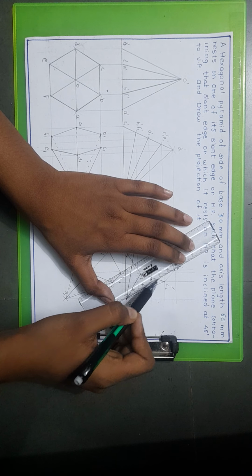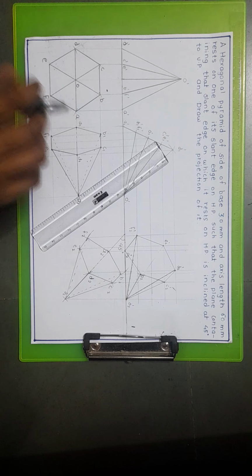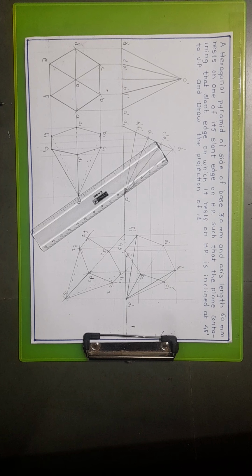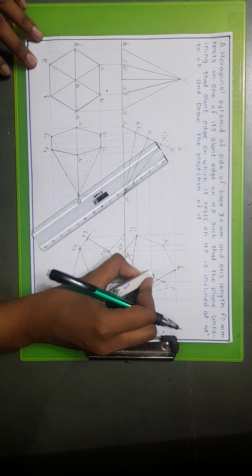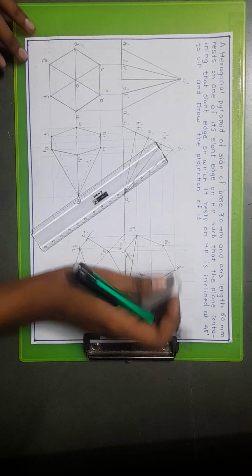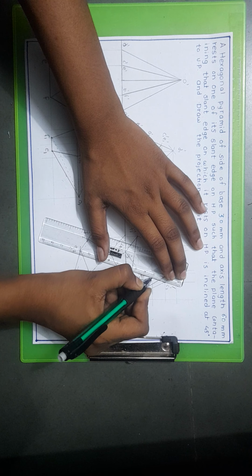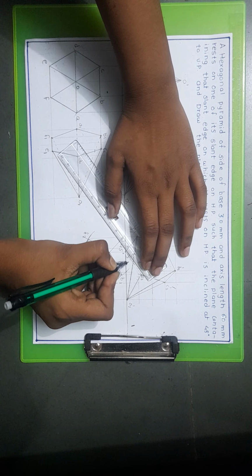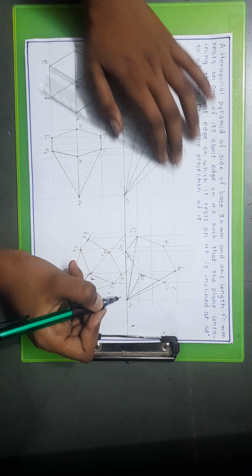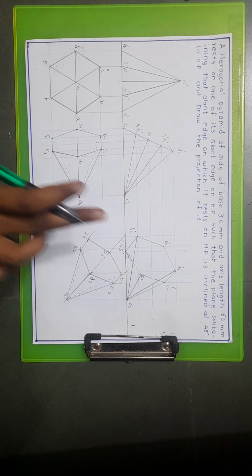This is visible, and this will be invisible, so I will convert it into dotted lines. I will erase these lines and draw dotted lines here. They are invisible, so that's why I draw dotted lines here. So this is the solution of this particular problem.